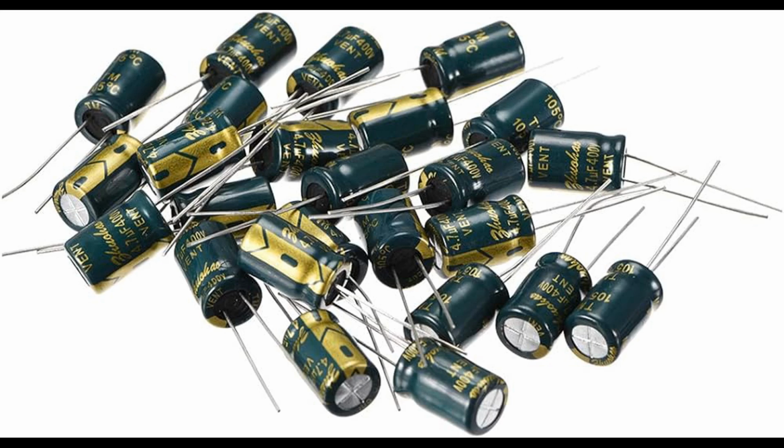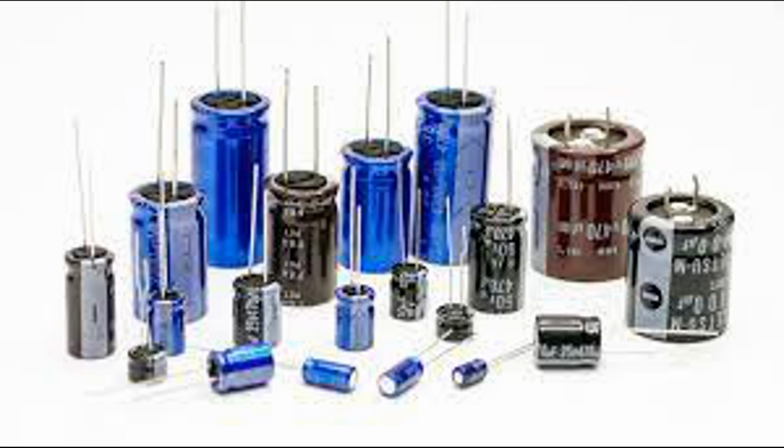Medical devices. Solid electrolytic capacitors are utilized in various medical devices and equipment such as patient monitors, medical imaging systems, MRI, CT scanners, defibrillators, pacemakers, and implantable medical devices. They meet stringent reliability and safety requirements in medical applications.